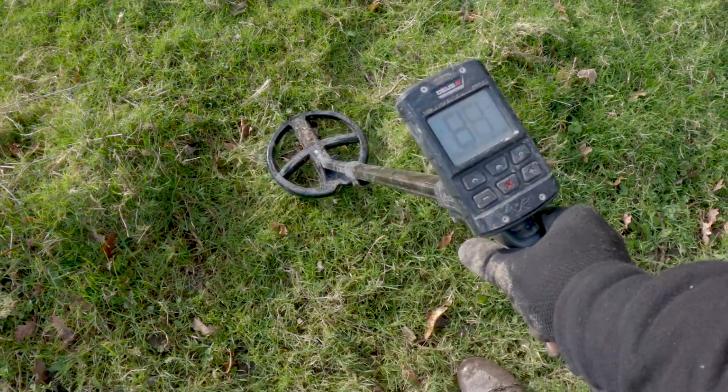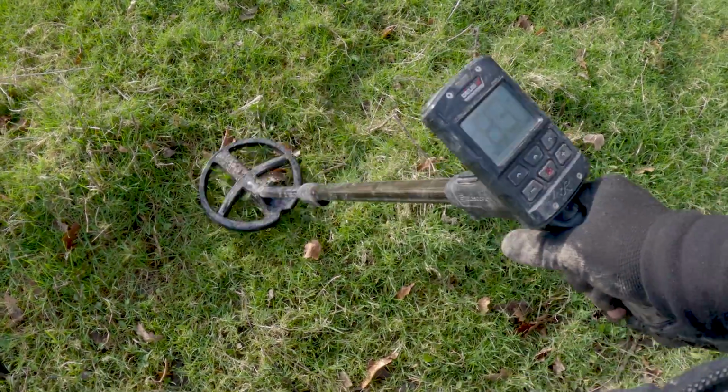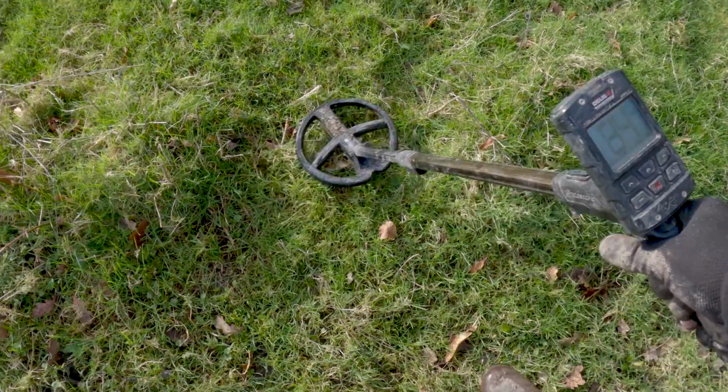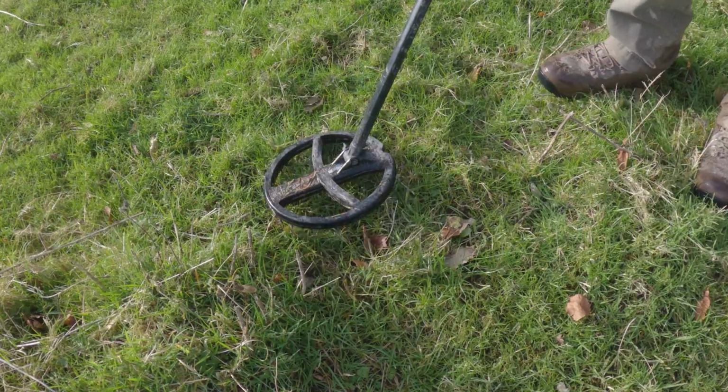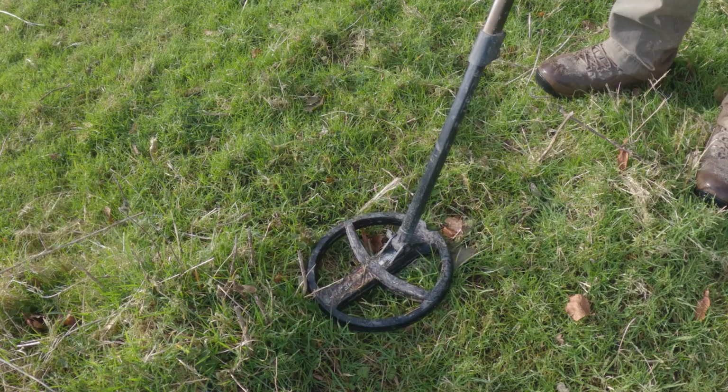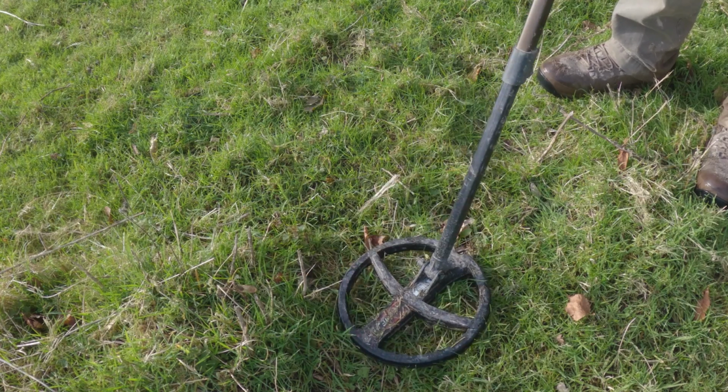Little squeaker, 81, 86, 87, not that it matters. Nice high tone. Pinpoint. Smash it. Gone.